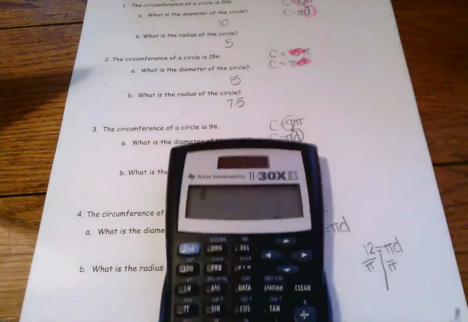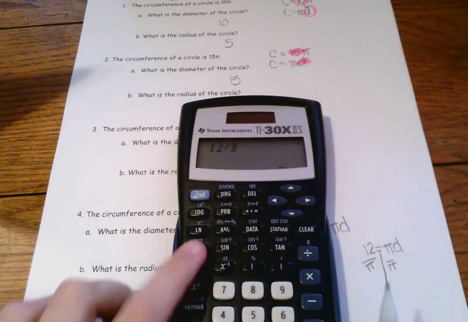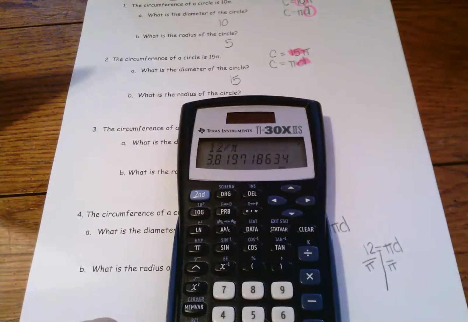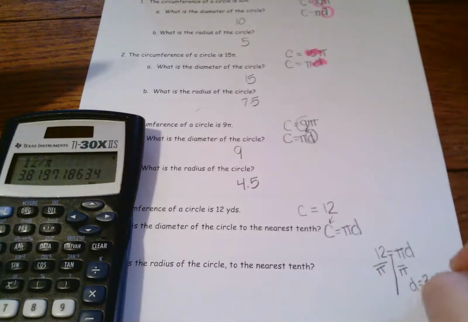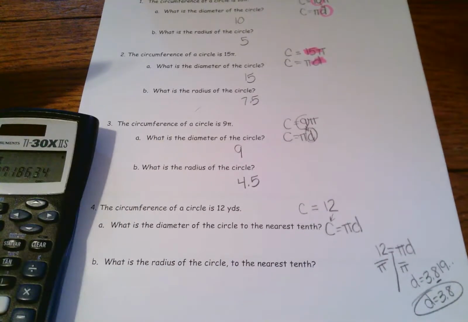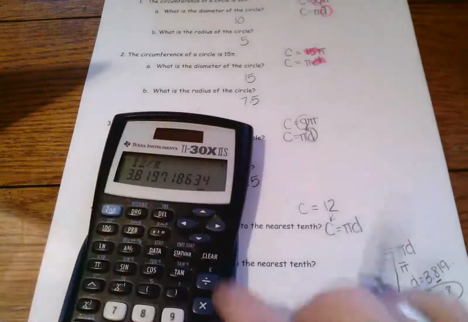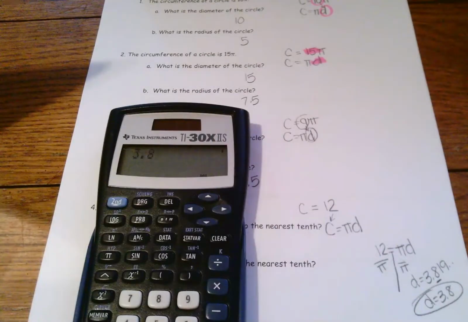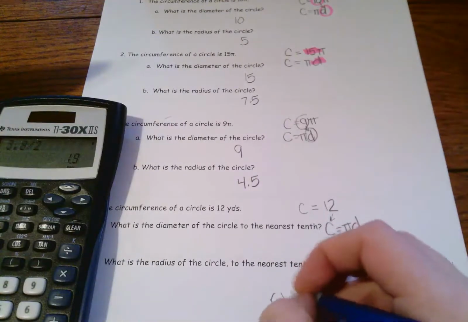So on my calculator, I'm going to do 12 divided by pi. When I do that, I get 3.819. So that means my diameter is going to be 3.819, and it keeps going. So I have to do an approximate diameter. So to round to the nearest tenth, my diameter is 3.8. Okay. So now what is my radius? My radius is going to be half of that. So in my calculator, I'm going to clear it. I'm going to do my 3.8, which was my rounded one, divided by 2, and I get 1.9. So my radius here is 1.9.